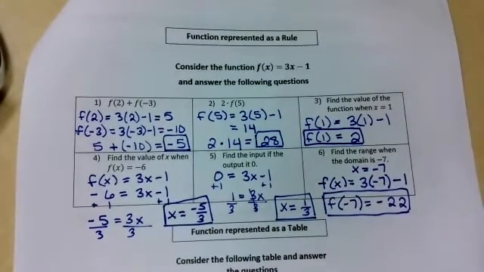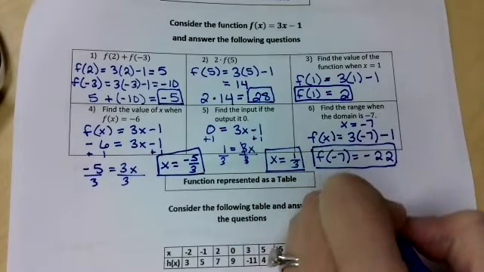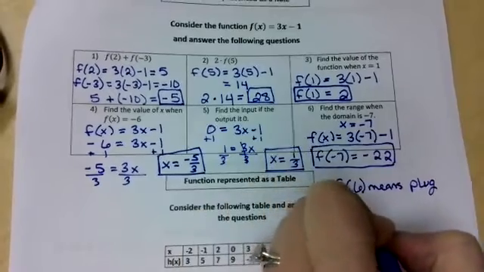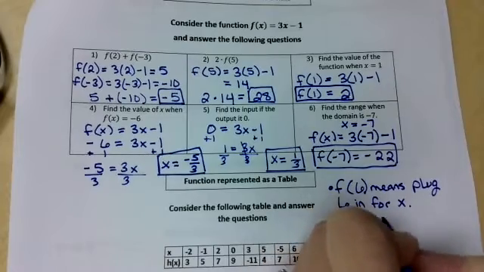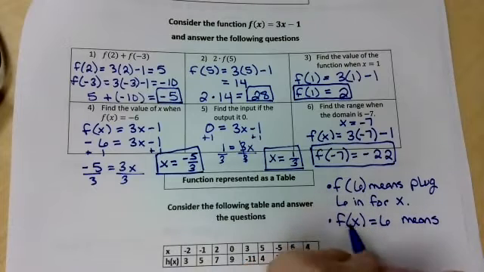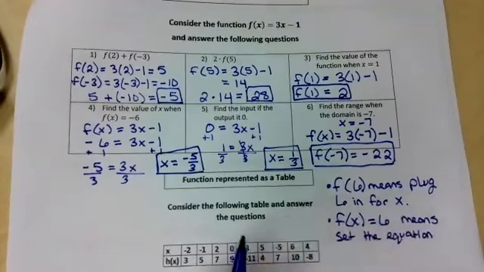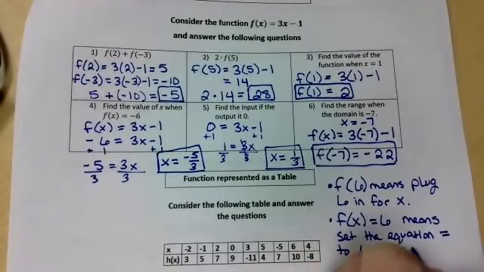Okay. So again, if you want to make note that for an example, f of 6 means we plug 6 in for x, but f of x equaling 6 means we are going to set the equation equal to 6 and solve for x.